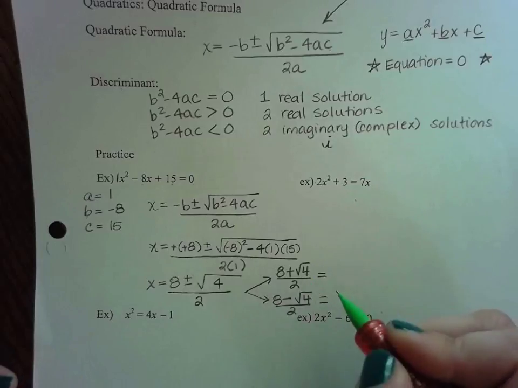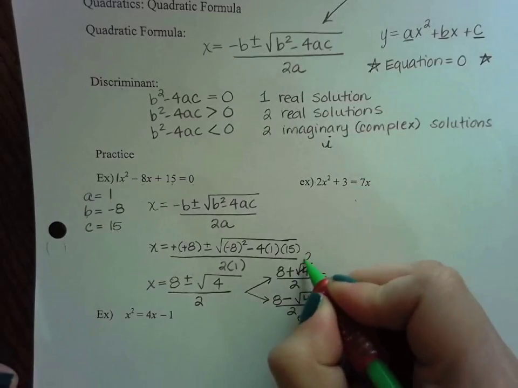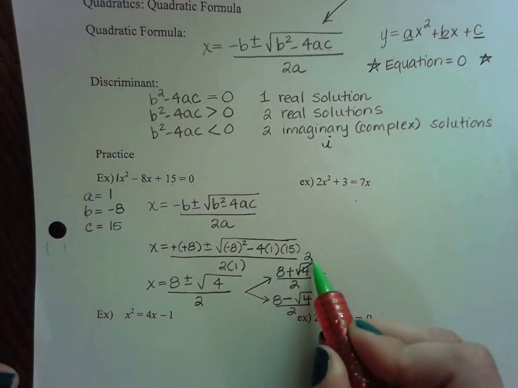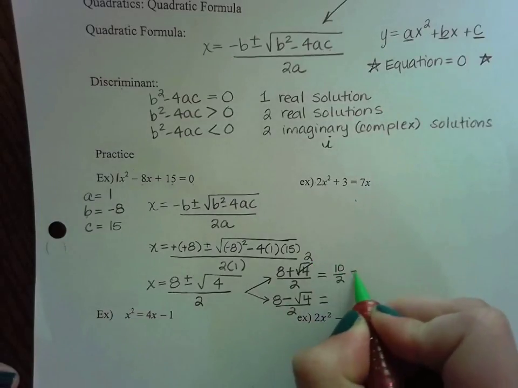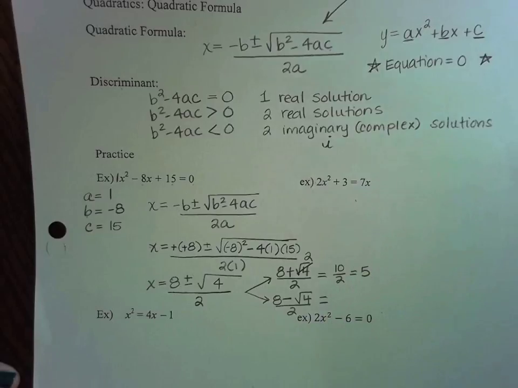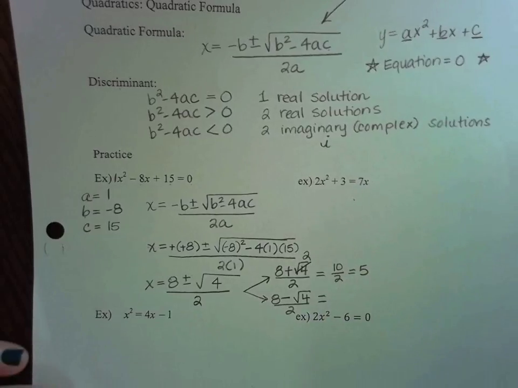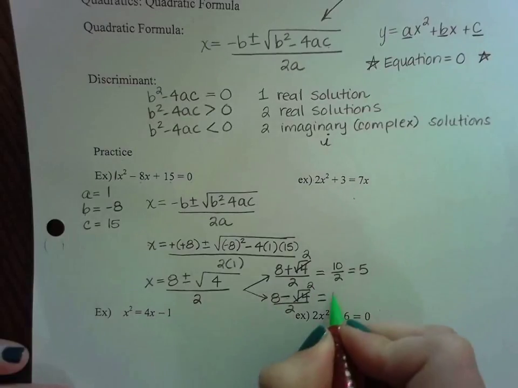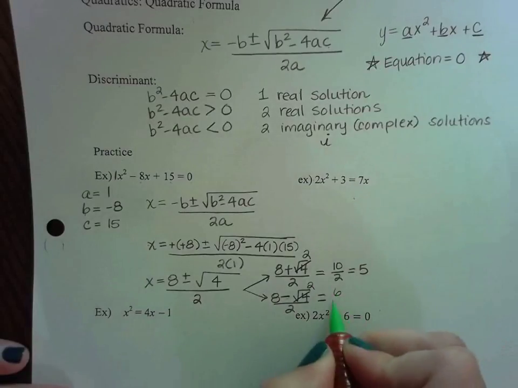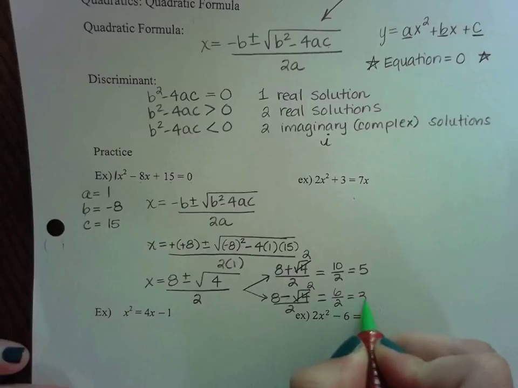So we know that the square root of 4 from Unit 3 is 2. So this is 8 plus 2, which is 10. 10 divided by 2 is 5. So one answer to this is 5. If I go down here, 8 minus 2 is 6. 6 divided by 2 is 3.